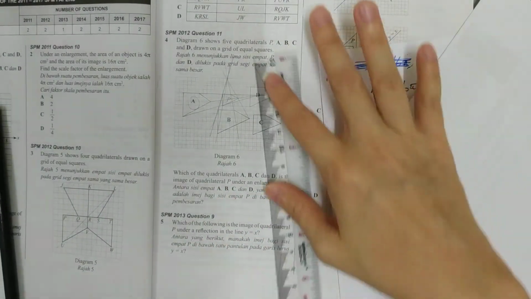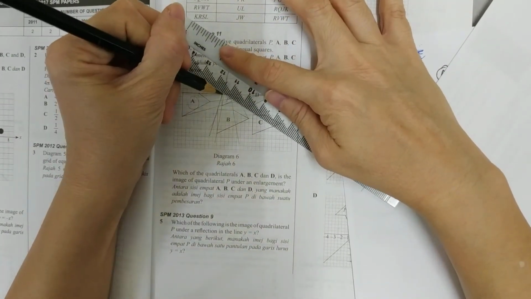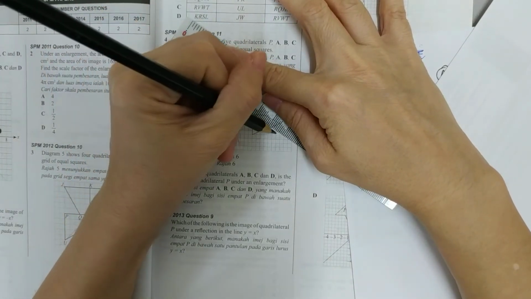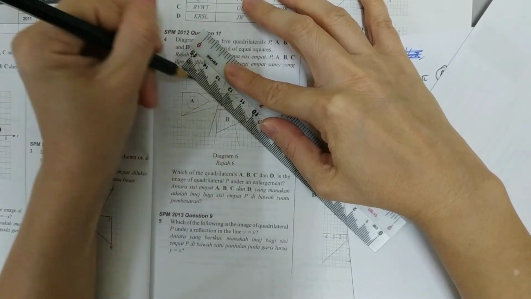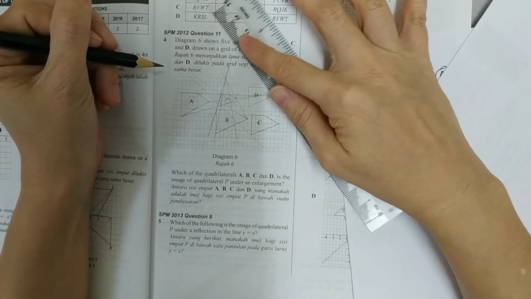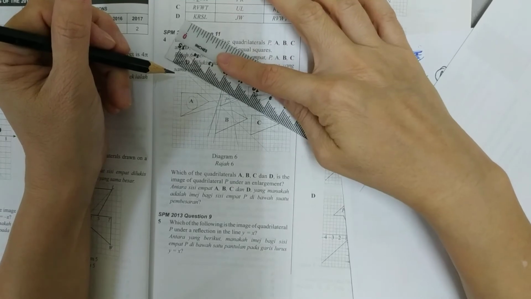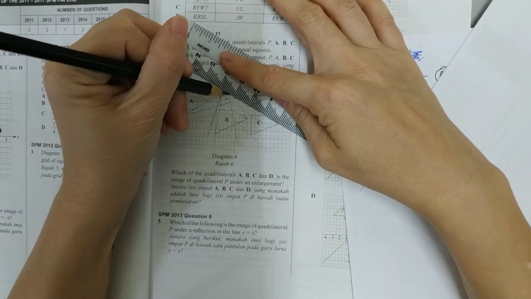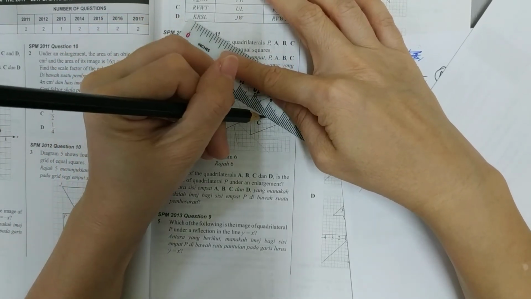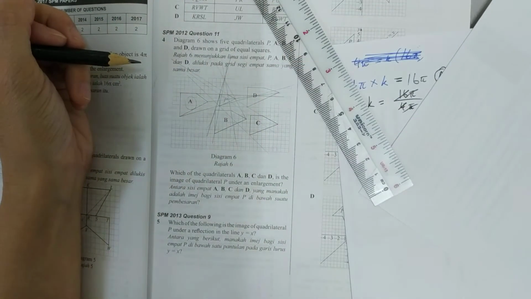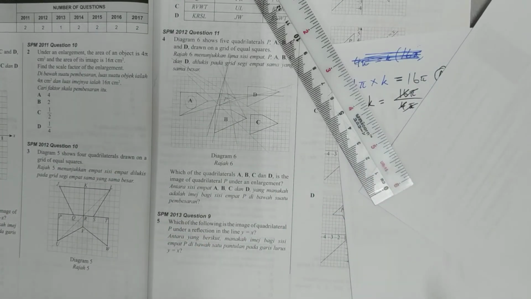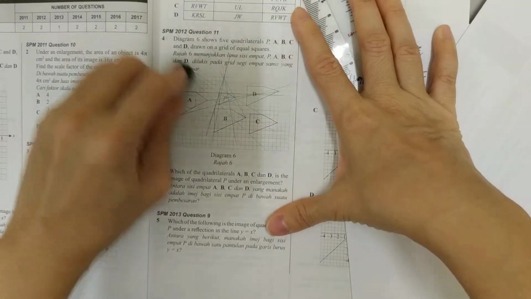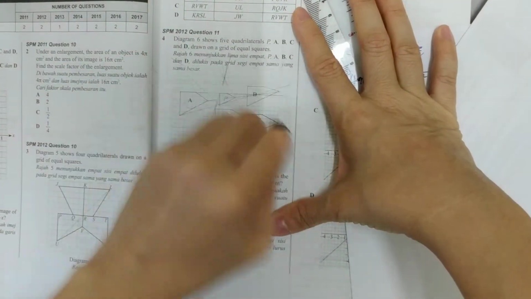Alright, and it should be the same with C. So, corresponding points. They're not exactly meeting up. Corresponding points. See, they're a little bit scattered. And because they don't look like they're going to meet at the proper place, so it's not C. The answer is A. Right?